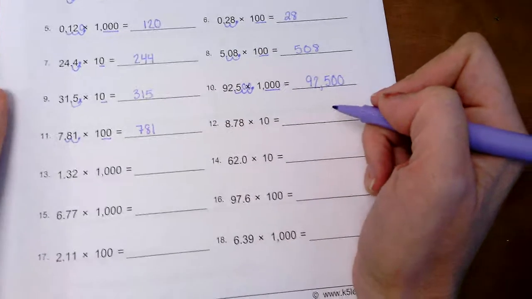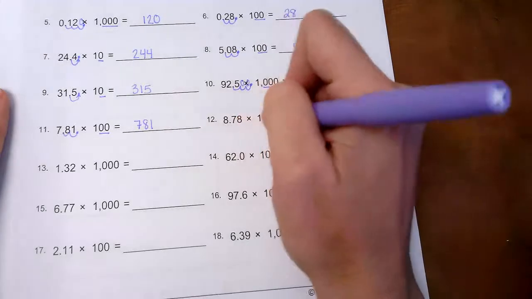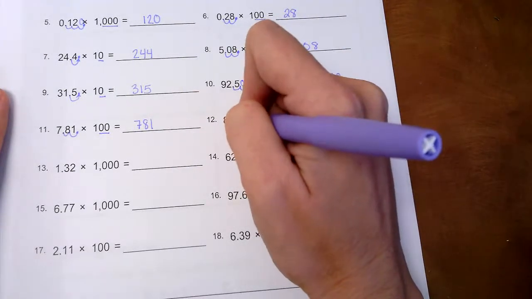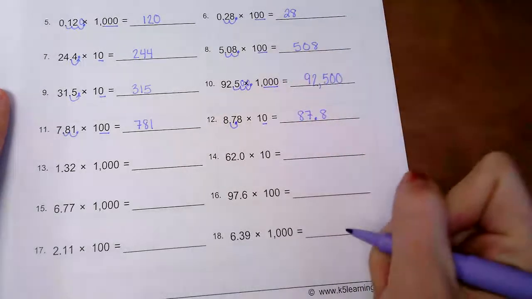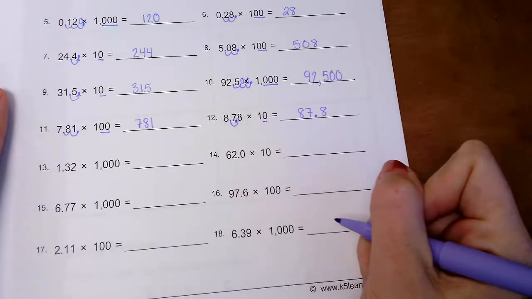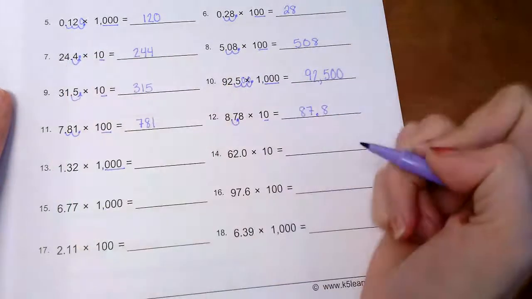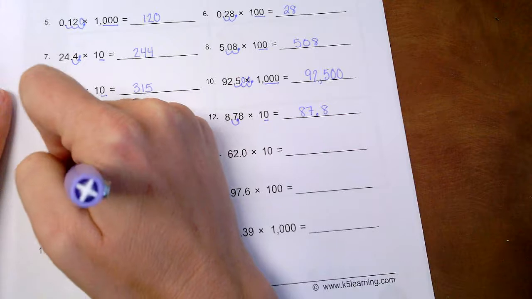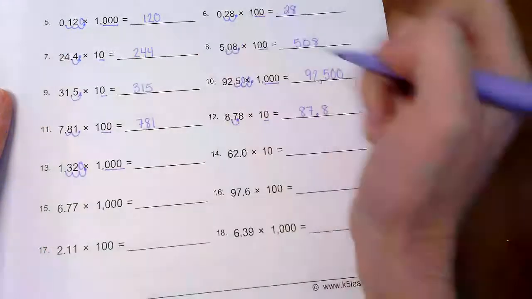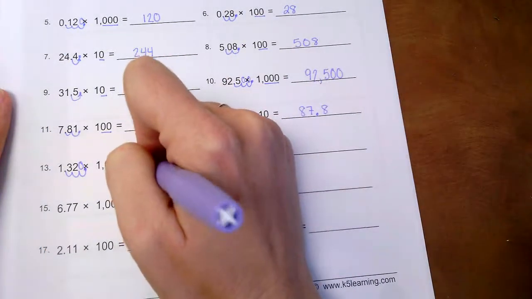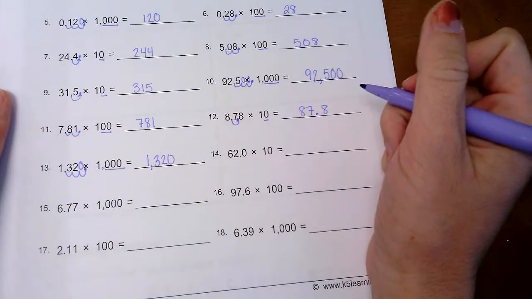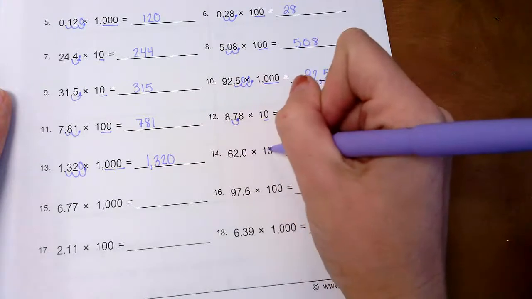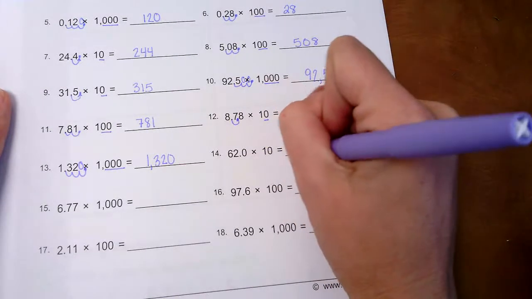Number 12, 8 and 78/100 times 10 moves it 1 place to the right. So between the 7 and the 8. So my answer is 87 and 8/10. Number 13, 1 and 32/100 times 1,000. That's 3 places to the right. So 1, 2, 3 places and fill in that 0. So I get 1,320. Number 14, this is 62 times 10. That's not even one of our decimal ones, so we know that's 620.